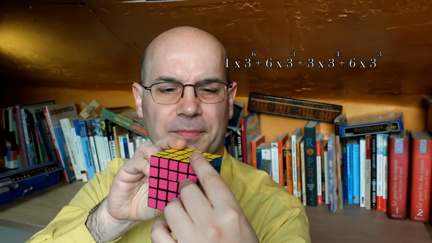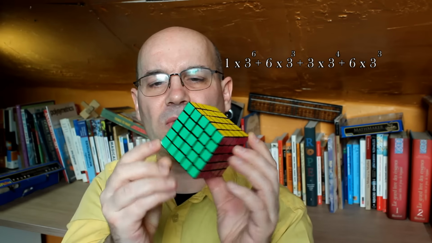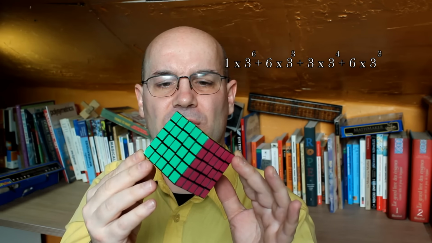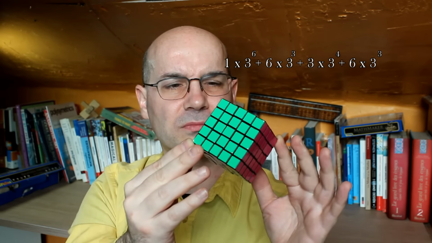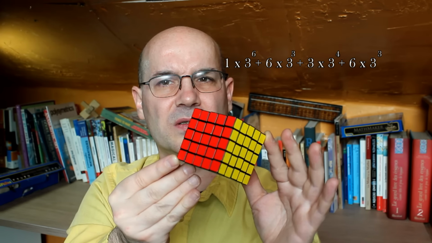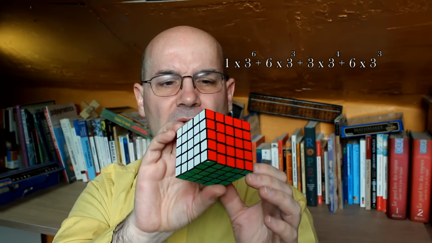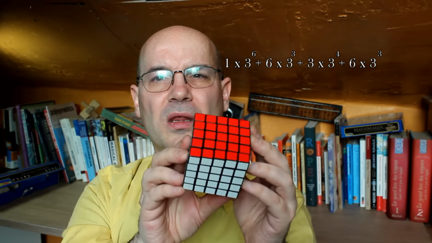Take your cube and take one corner here and one corner here, and you're going to rotate your cube 120 degrees, and it's going to change it. That's this kind of rotation, like this.